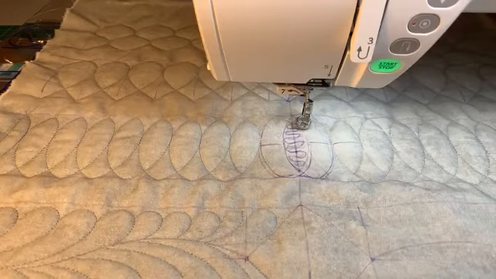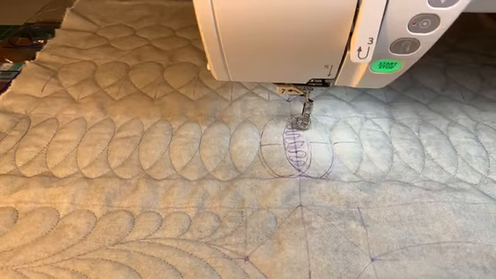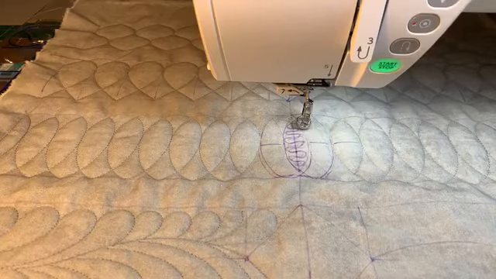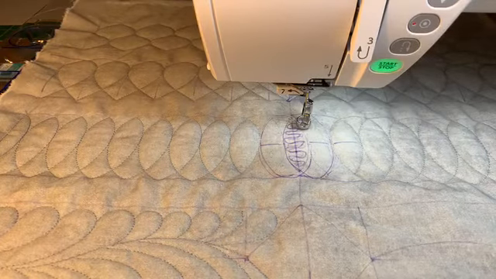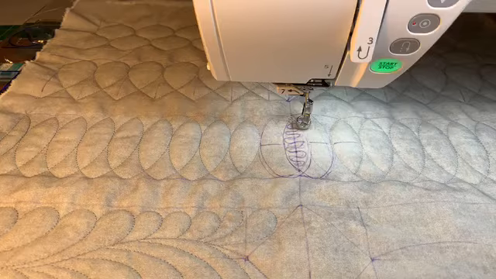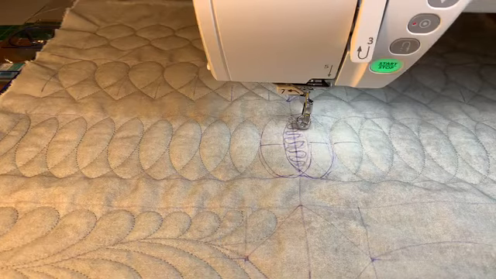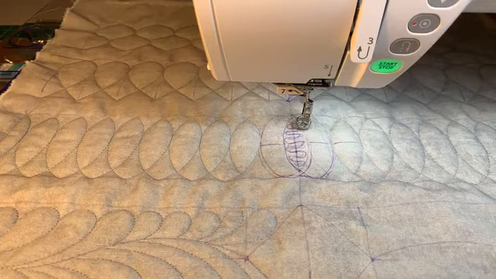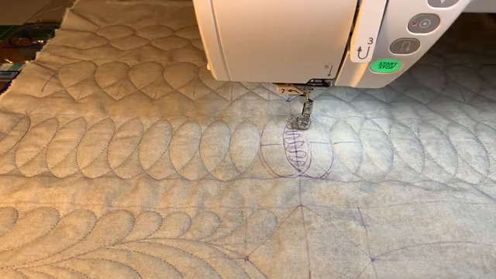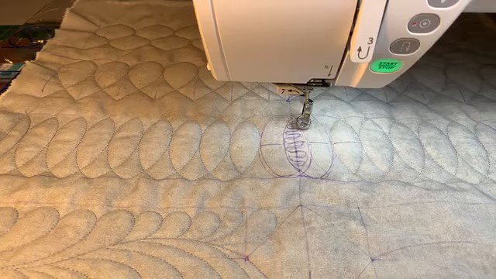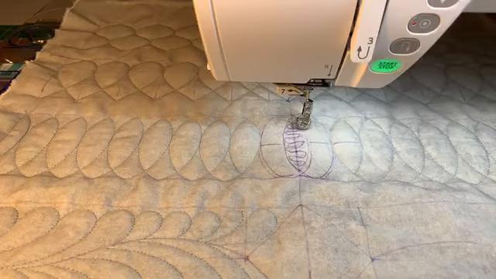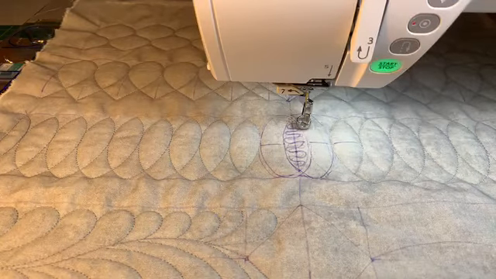So I want you to dig into your ruler drawer, dig out anything that could be a border template, get your stitching line discs, get your piece of paper, and find your inner designer and be amazing, because I know that you are. Quilters have a natural creativity, and you can find something awesome.